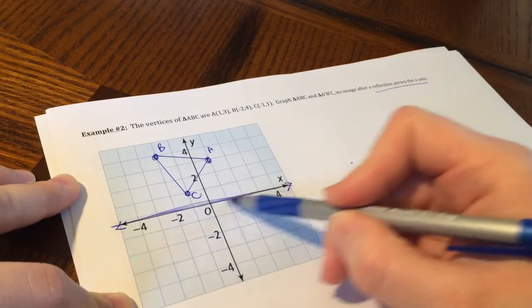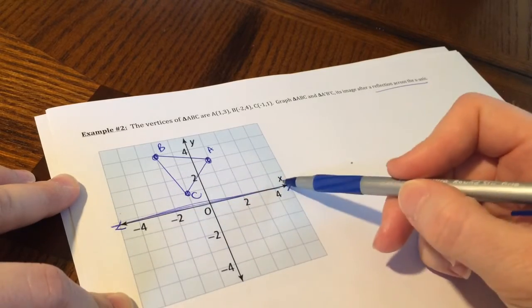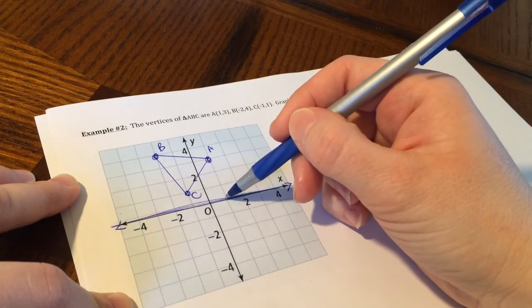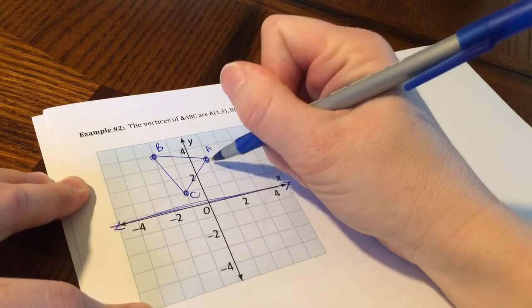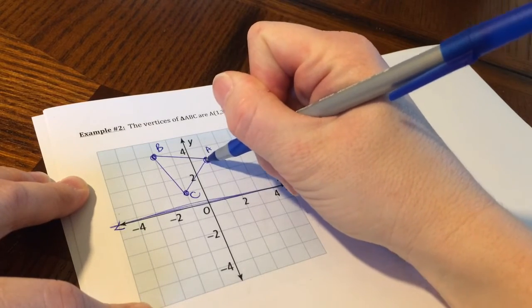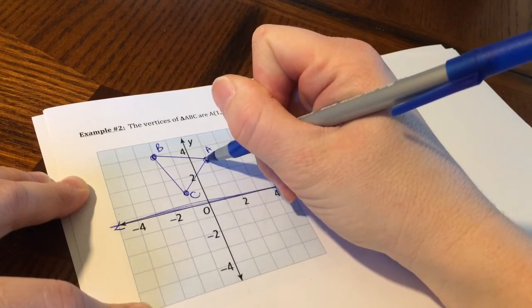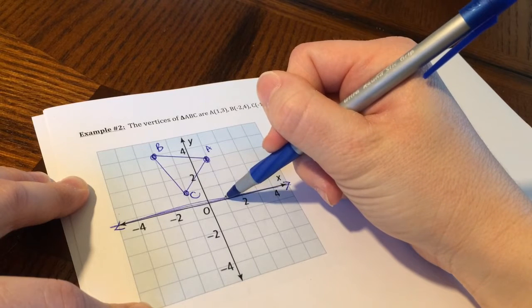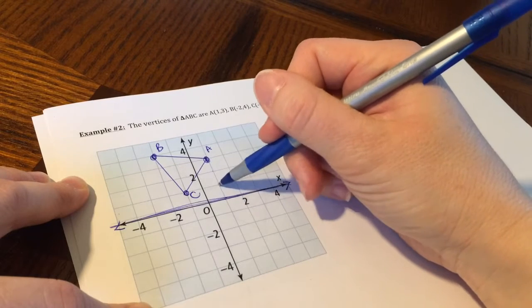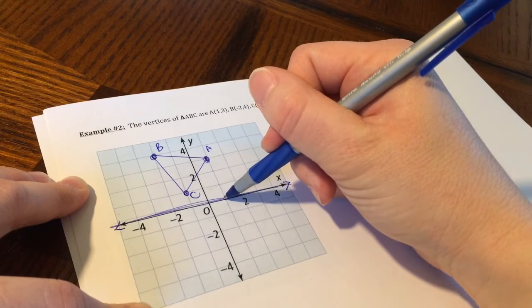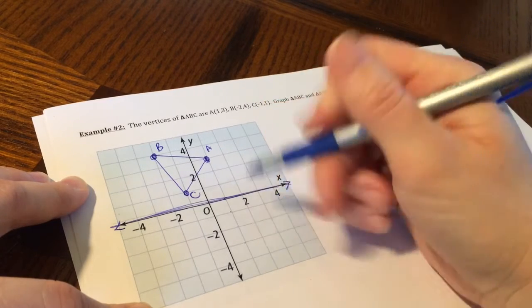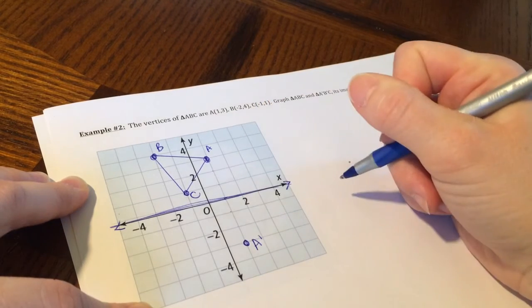So we wanted to reflect the figure over the x-axis, which means, just like we did before, the line of reflection is the same distance between the original point and the image point. So let's see. Point A of our triangle is 1, 2, 3 units away from the line of reflection, which means A prime has to be directly across, 1, 2, 3 away. Here's A prime.